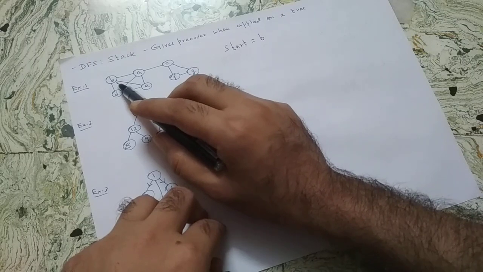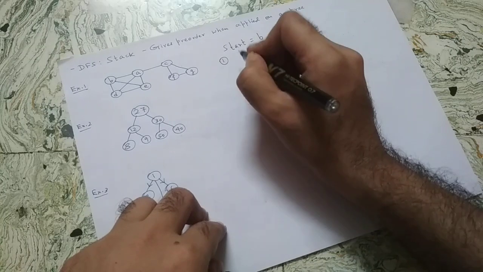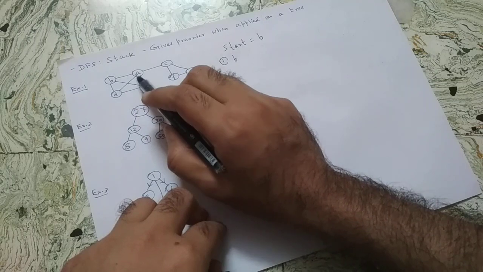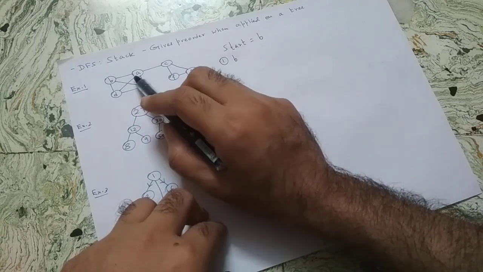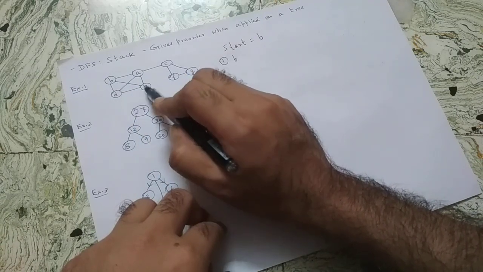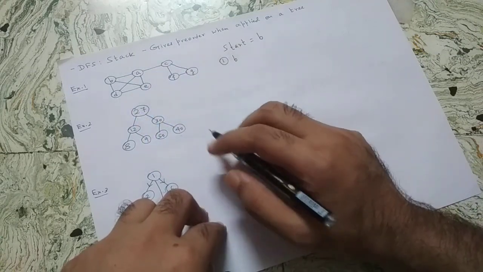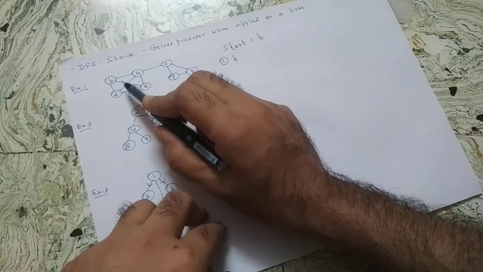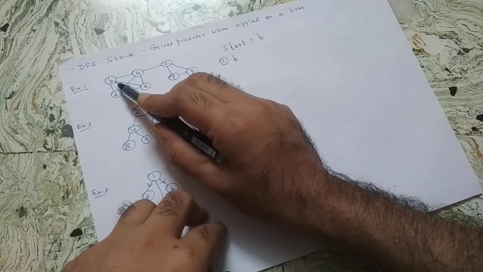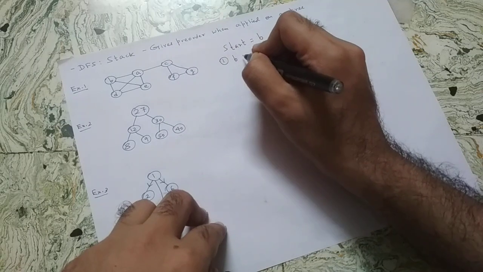So what will I do? I'll visit the starting node. So my starting node is B. So I'll visit it. Then I look at one of the adjacent vertices of B. How many adjacent vertices of B are there? A is an adjacent vertex, D is an adjacent vertex, E is an adjacent vertex. Why are A, D and E considered adjacent vertices of B? They are considered adjacent vertices because they are directly connected to B through an edge. So I can visit any adjacent vertex of B that I like. So let me visit A.